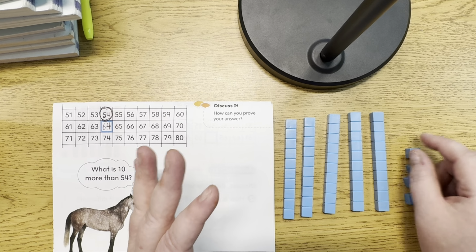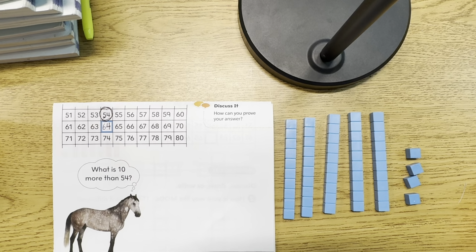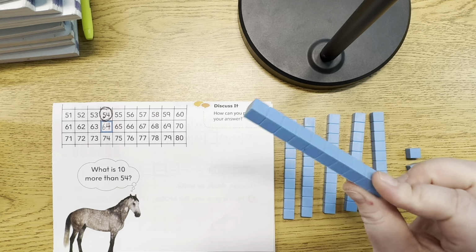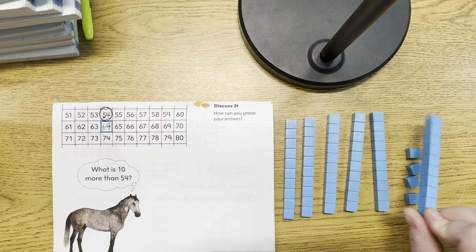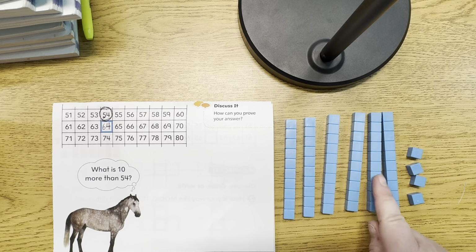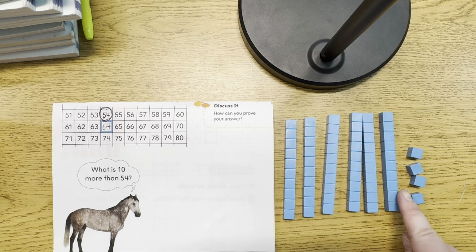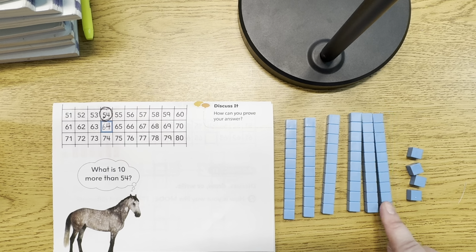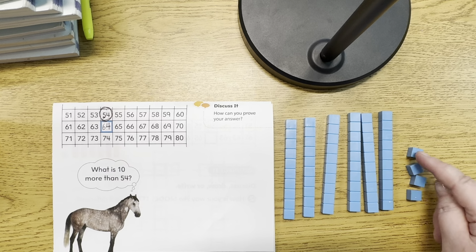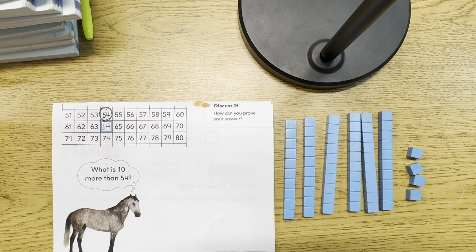So if I show 10 more, do I need to add any more 1s? No. I just need to add another 10. So I'm not even going to mess with 1s. I'm just going to stick another 10 in there. So now it's not 54, it's 64. That's why only the 10s place changes when you add a 10 or take a 10 away, because we're not doing anything with the 1s. They're still sitting there the way they were when we started.